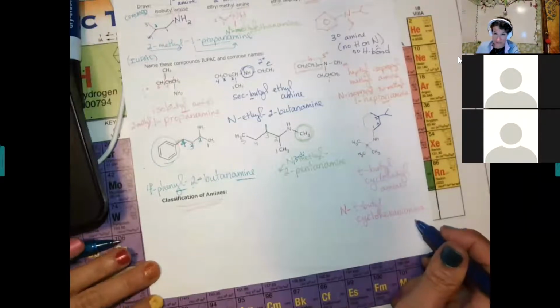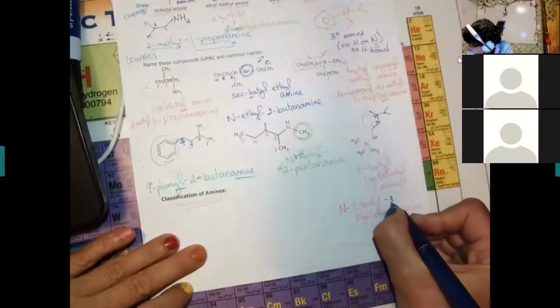We'd have to go with the IUPAC, and that's an isopropyl. Isopropyl comes after t-butyl, and it would get a number. The nitrogen is going to be at number 1. We just don't say it on a cyclo because functional groups are always at number 1 on a cyclo. So it'd be a 3-isopropyl.